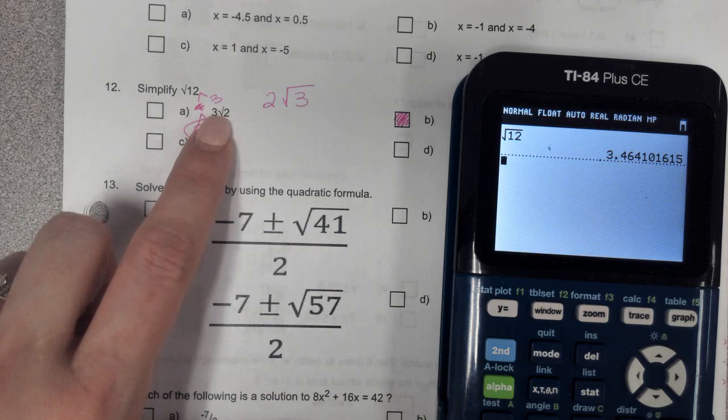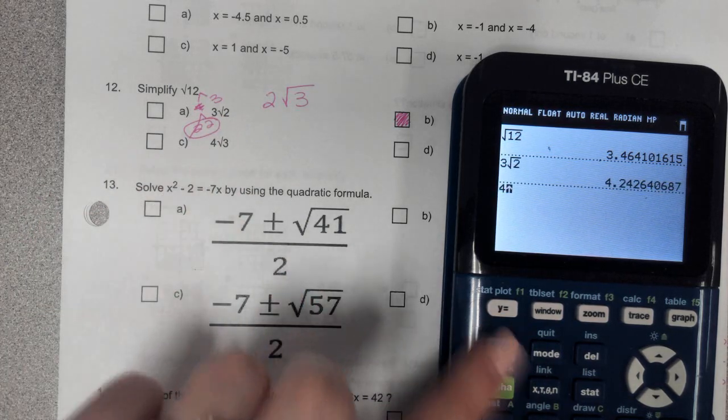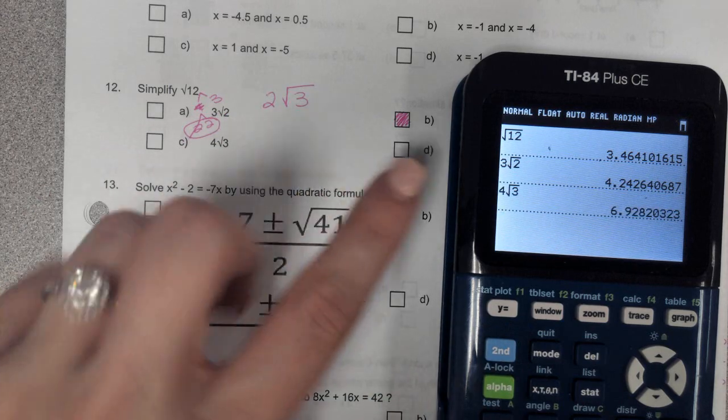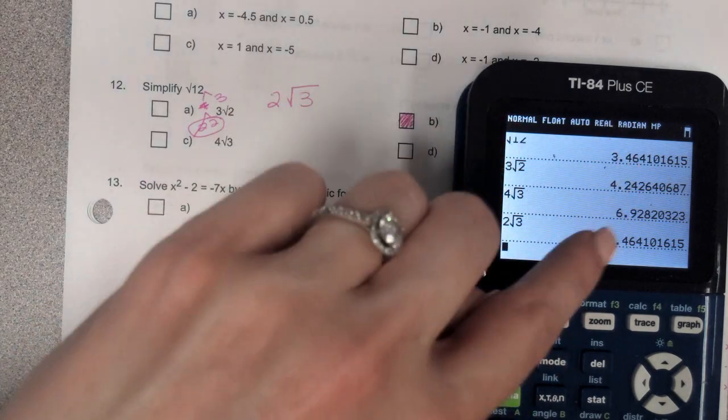And let's try our answer choices. So 3 square root 2, nope, that's not the same. 4 the square root of 3, nope, that's not the same. 2 the square root of 3, those two decimals are exactly the same.